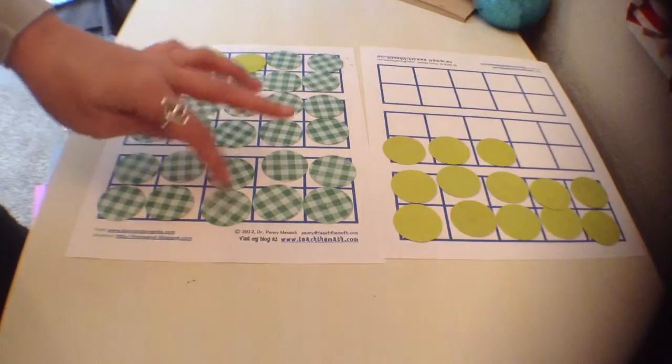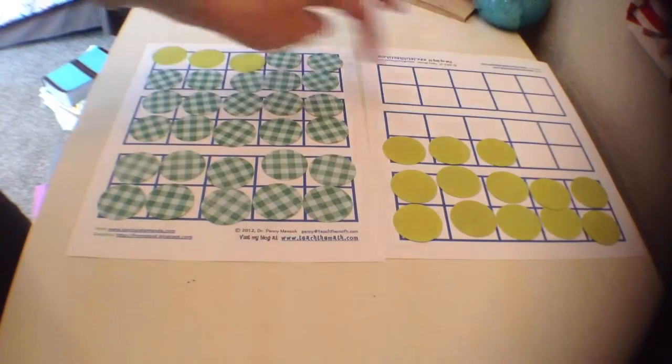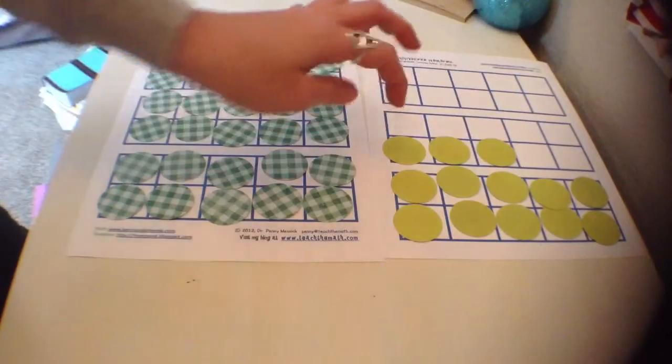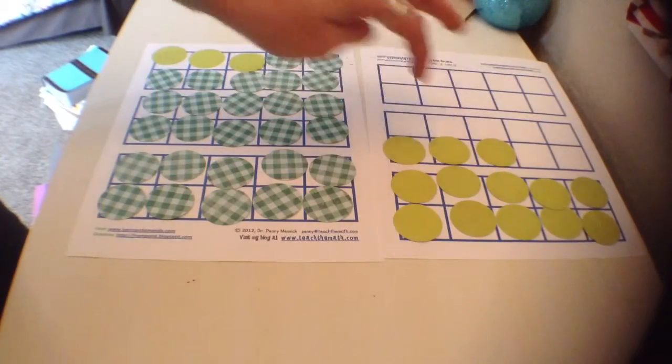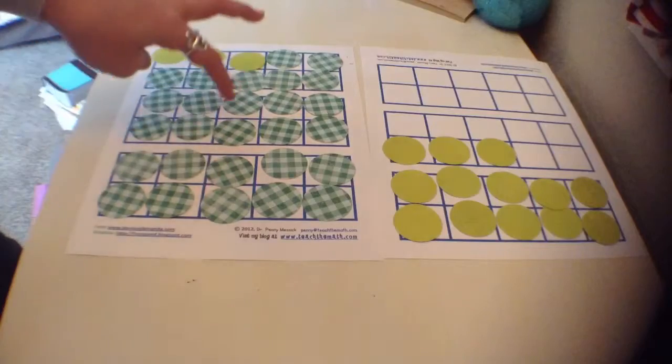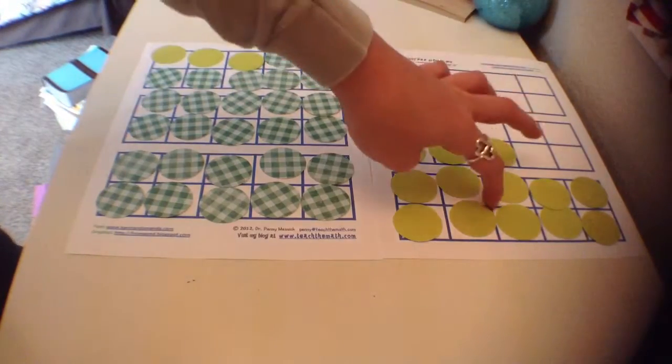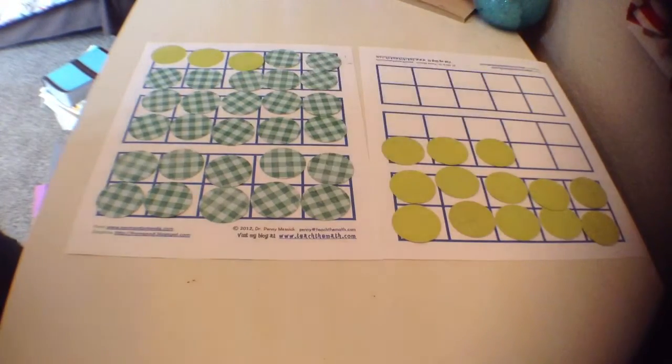Now we can see that we have 1, 2, 3, 4 full 10 frames, and then a remaining 3. So that means that we have 10, 20, 30, 43 jelly beans. Therefore, when you add Erica's 27 jelly beans to Carlos's 16 jelly beans, the answer is a total of 43 jelly beans.